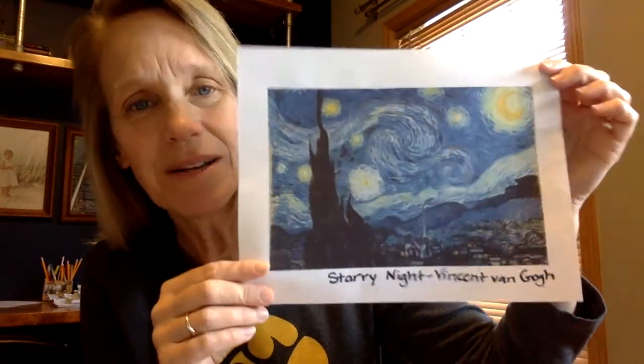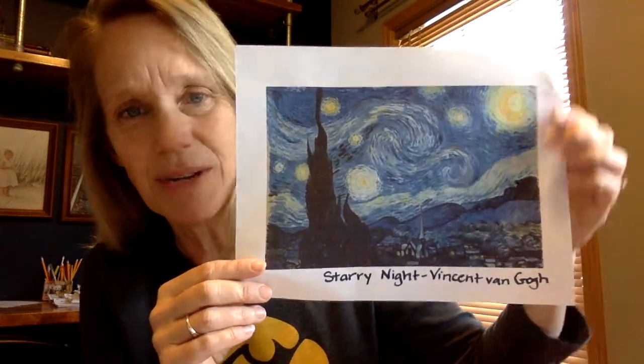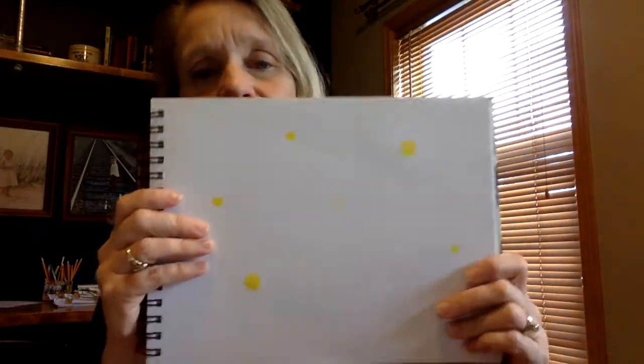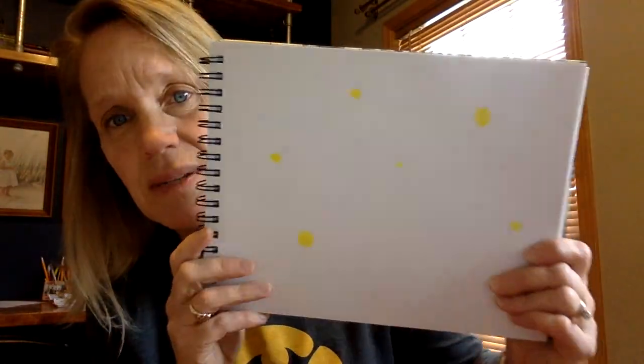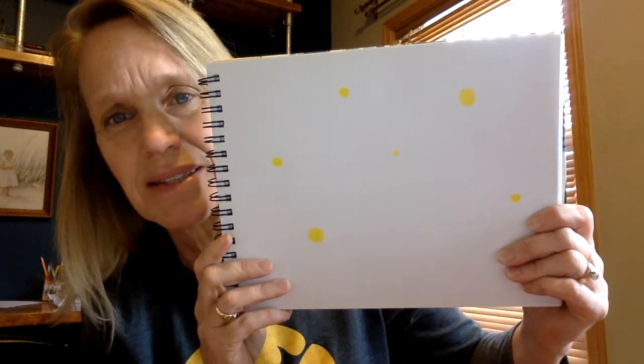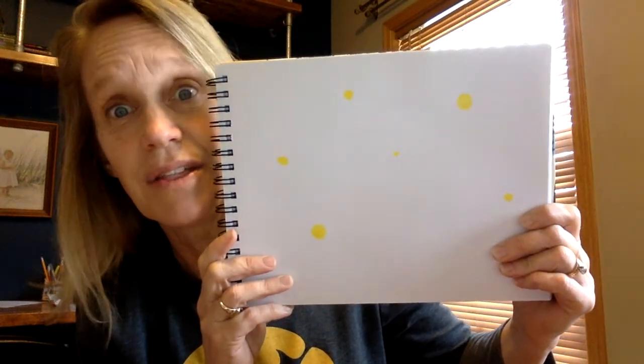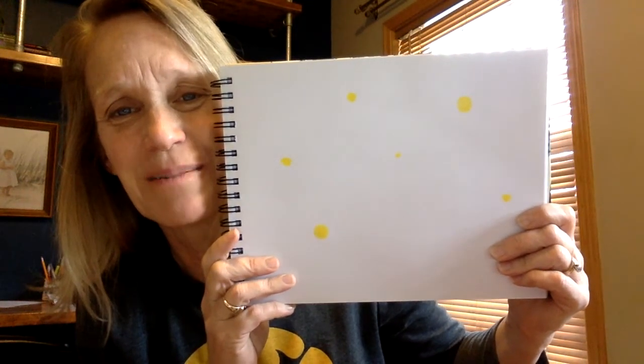So I'm going to start my drawing, and you can do this too. I'm going to use markers, but you can certainly use crayons or paint if you have paint at home. Some of you might, but I'm going to use markers. And you can see I started by just putting some dots in my sky. I'm just going to create the sky first and nothing else. I'll show you how we'll add the extra things in our pictures.